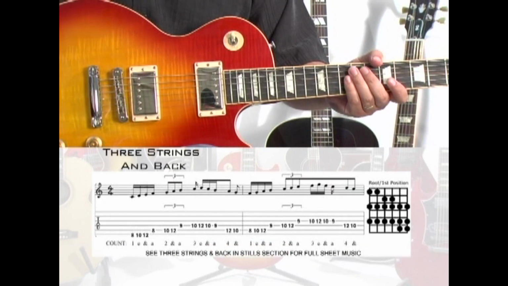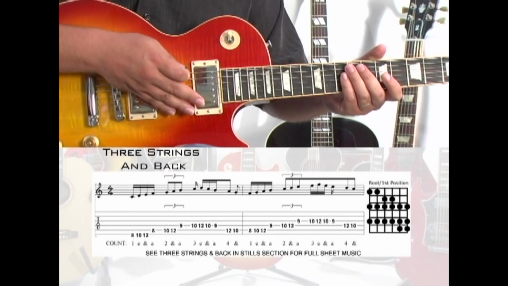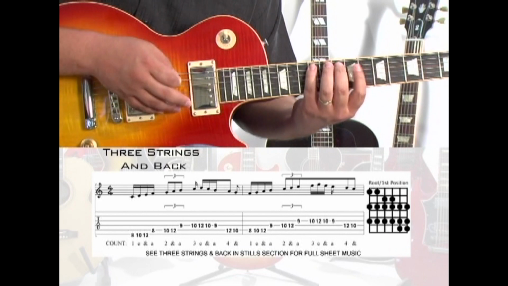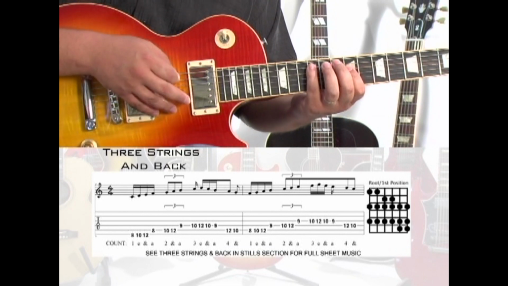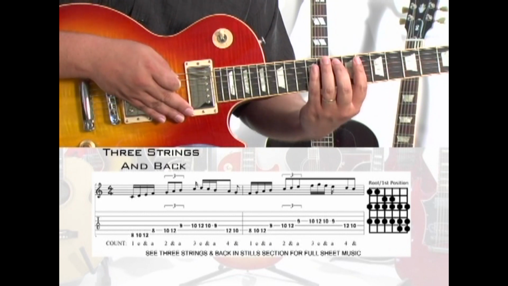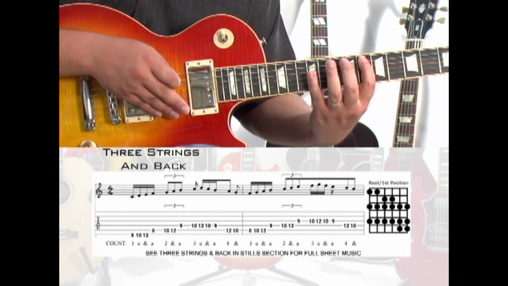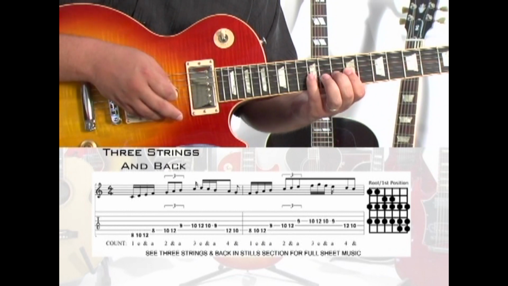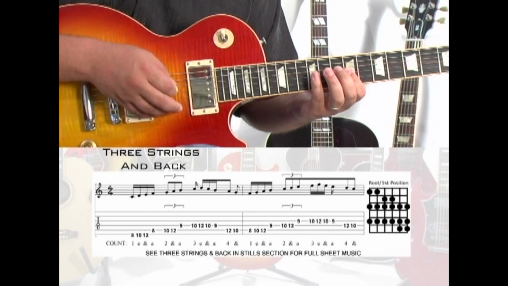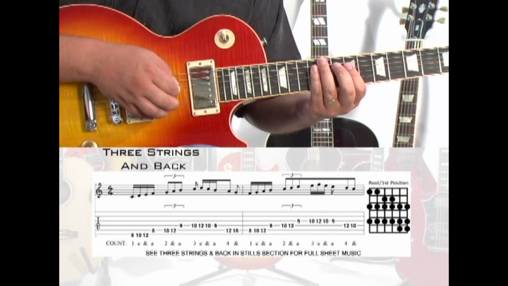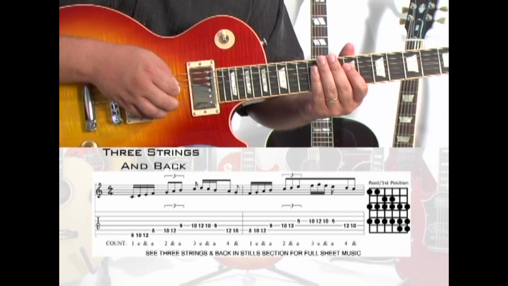Here we'll play the notes on the 6th, 5th, and 4th string and then go back 4 notes. Then we'll repeat the notes on the 5th, 4th, and add the 3rd string, and then go back 4 notes and apply the pattern to the entire scale position.